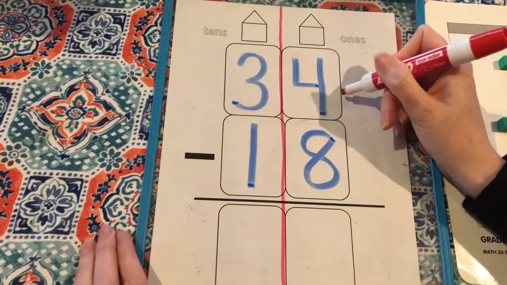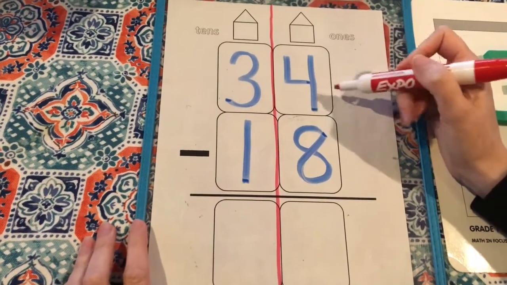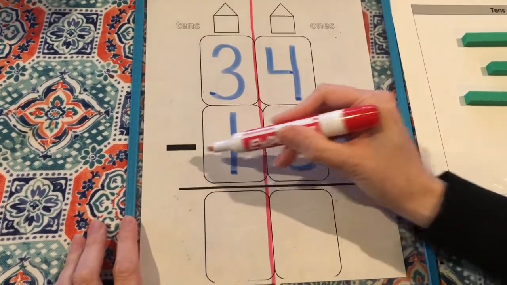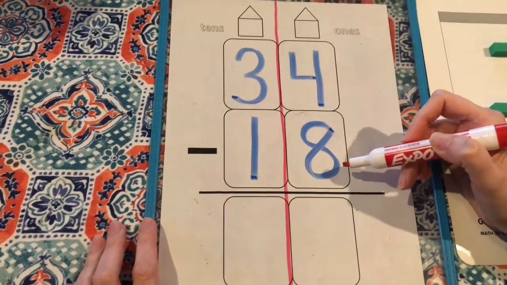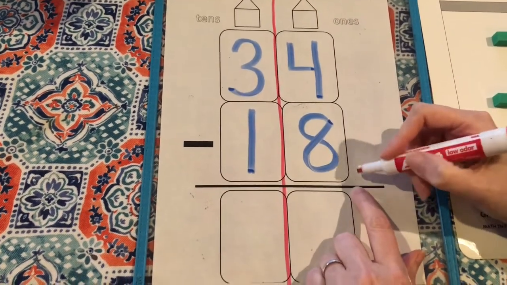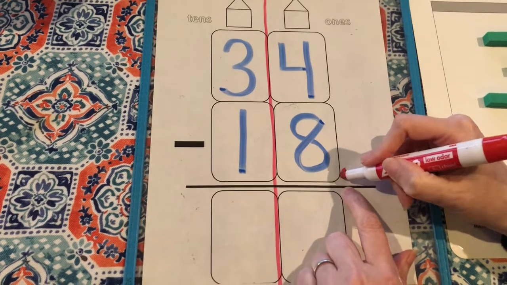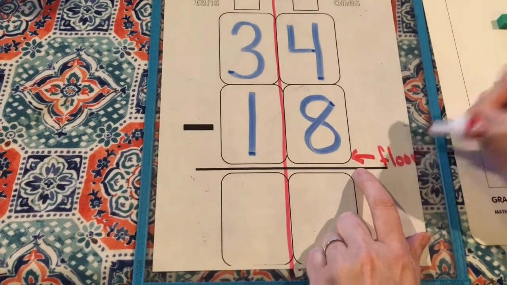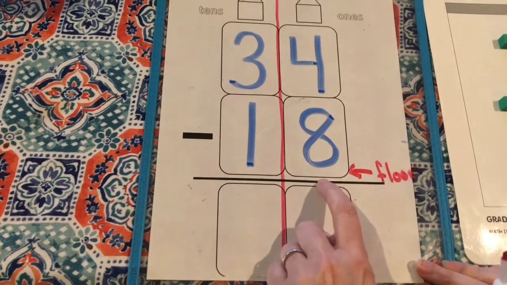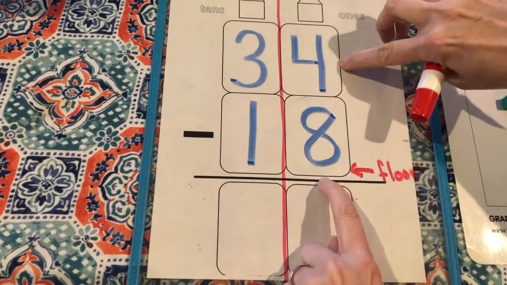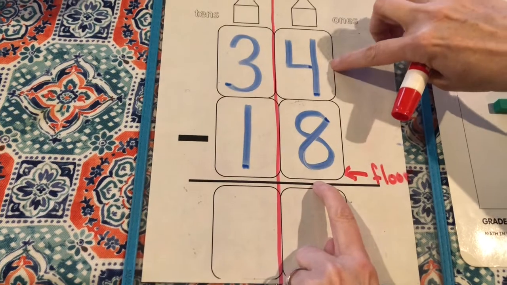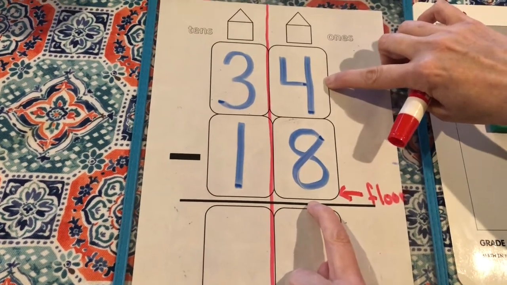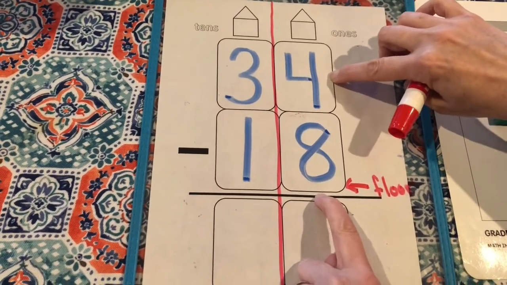So when I'm subtracting in the ones column and I see a 4 minus 8, we're going to call this right here the floor of the problem. So if the number on the floor is greater than the number that's upstairs in the house, that means we have to ask our neighbor.